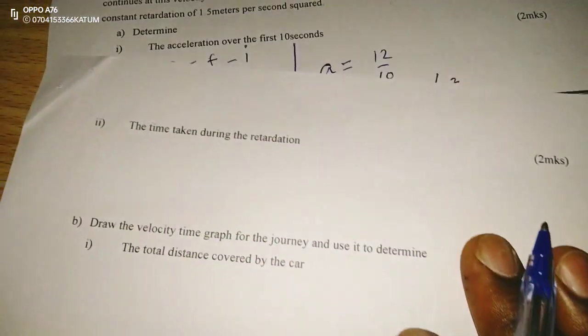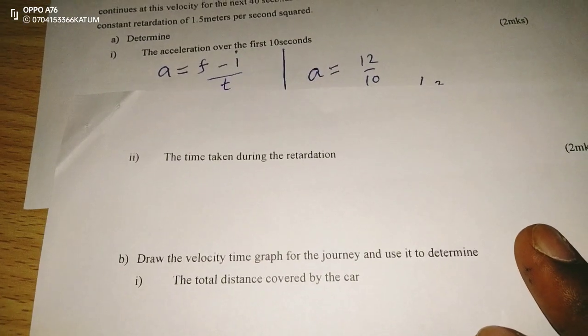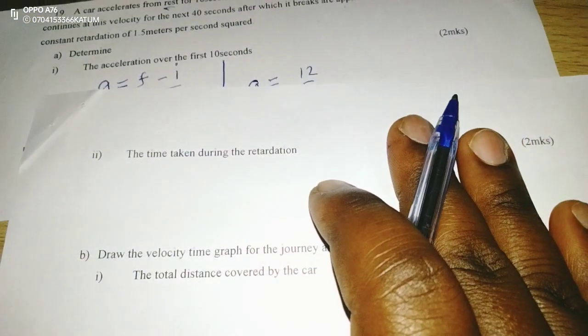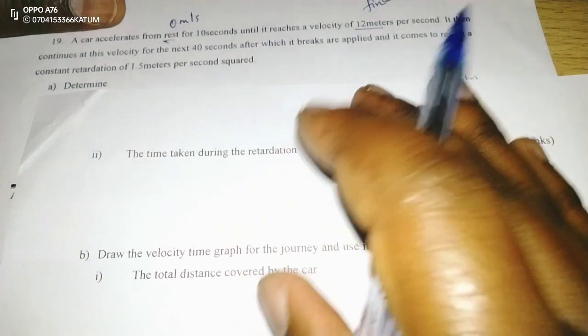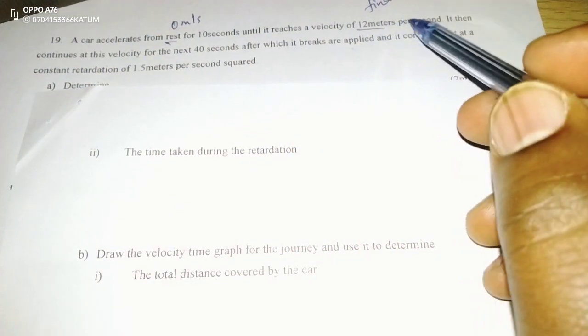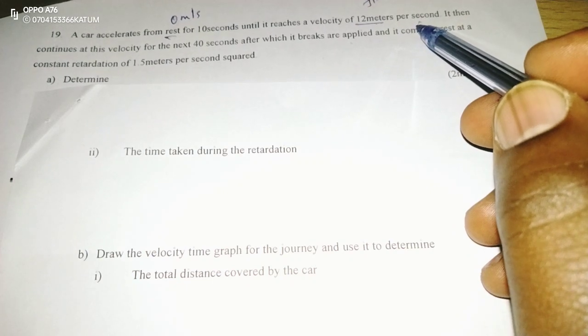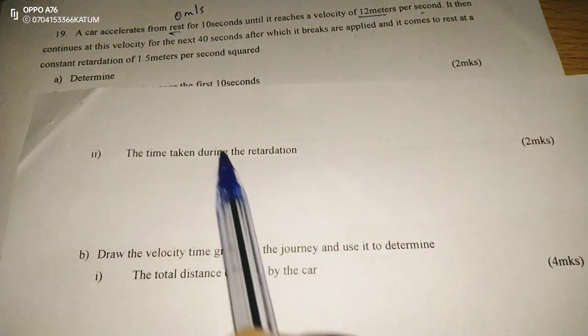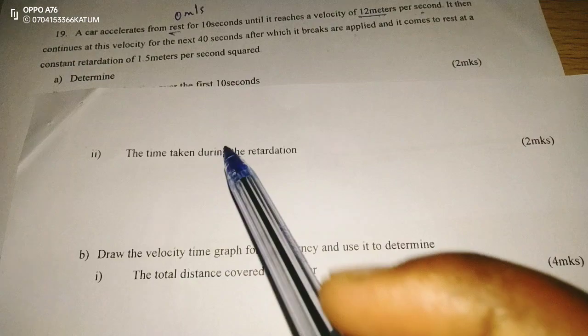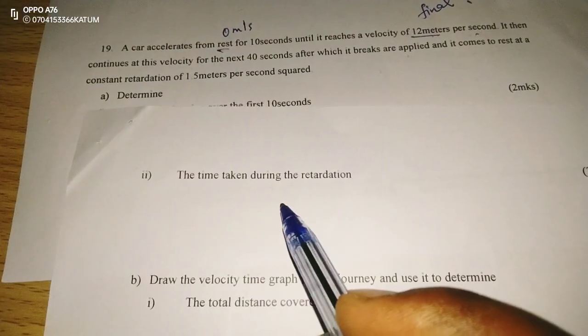Then the question continues to part B, which says the time taken during the retardation. It is going to retard from 12 meters per second until rest, and the constant retardation is given.